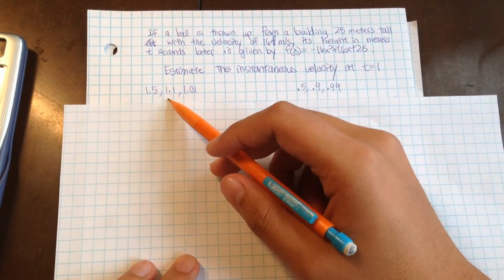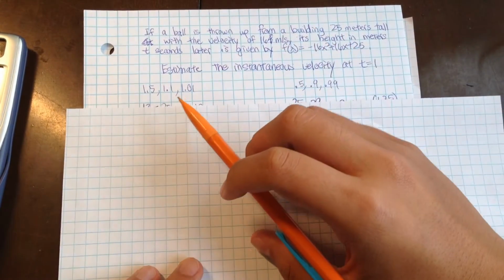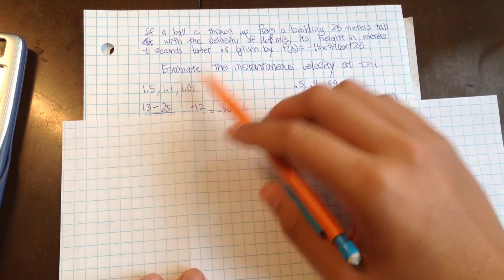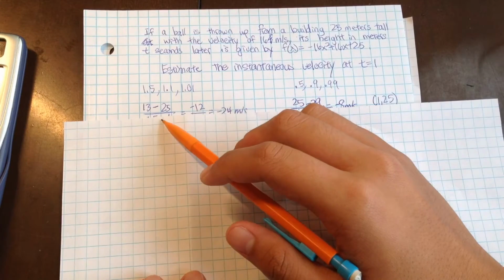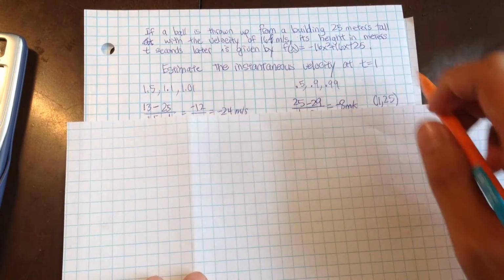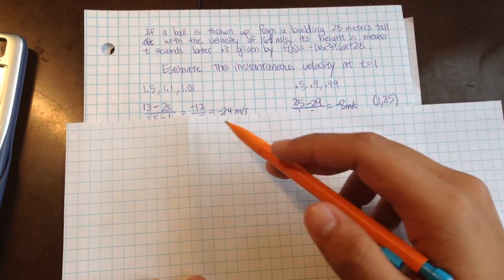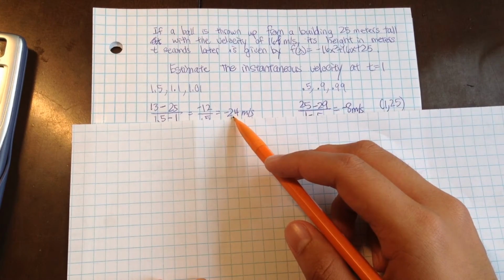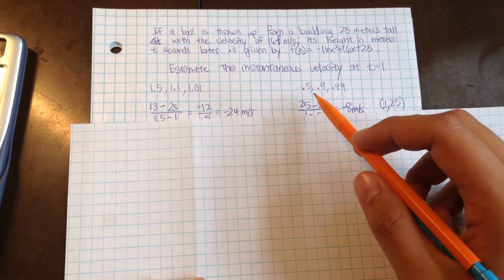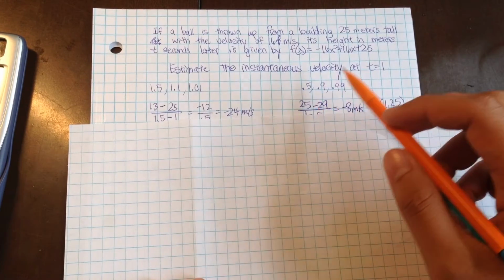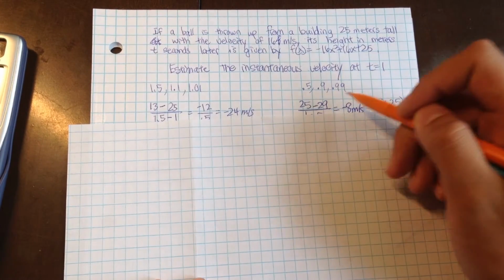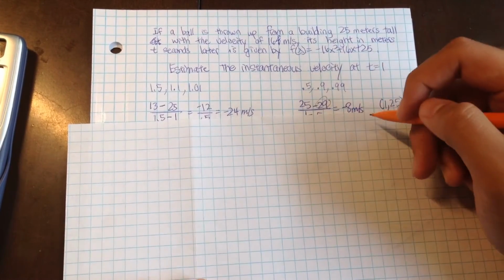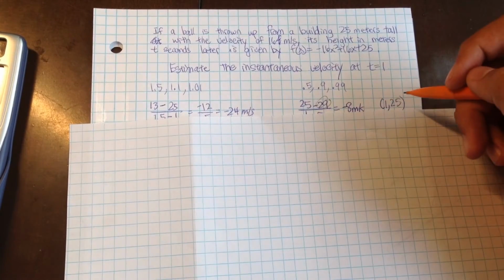We plug these values into the equation, and let's say for 1.5 we have the value of y as 13, and in respect to this coordinate we find the average velocity, which gives us negative 24. On the other hand, we have 0.5, which gives us a y value of 29, and that will give us the average velocity of negative 8 meters per second.